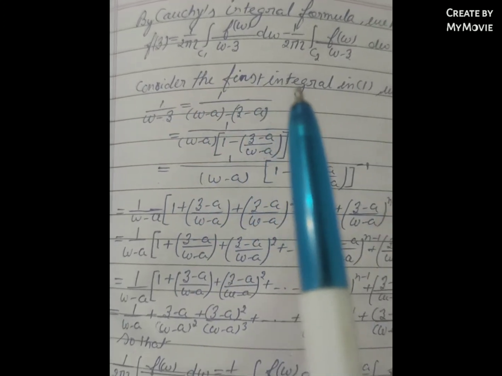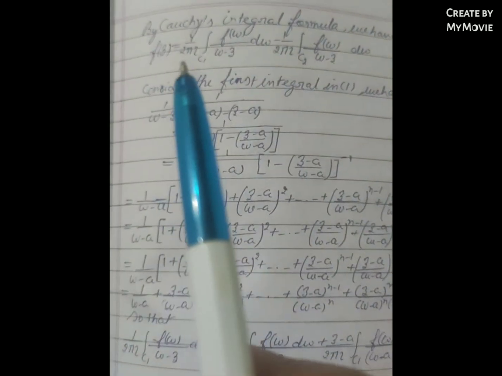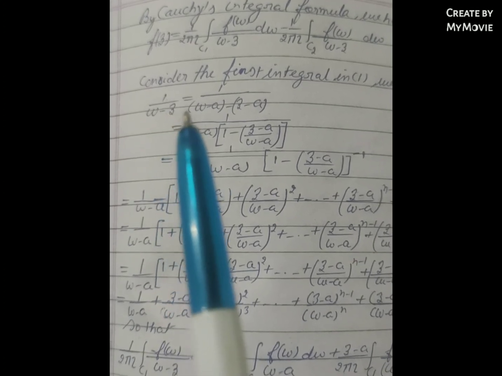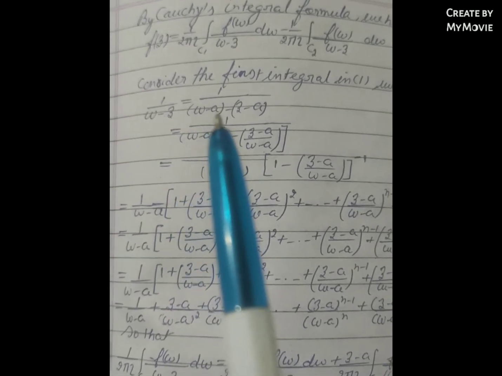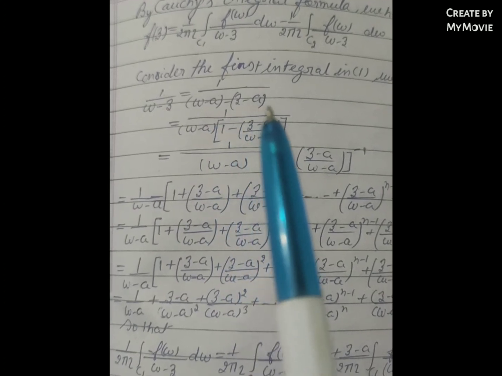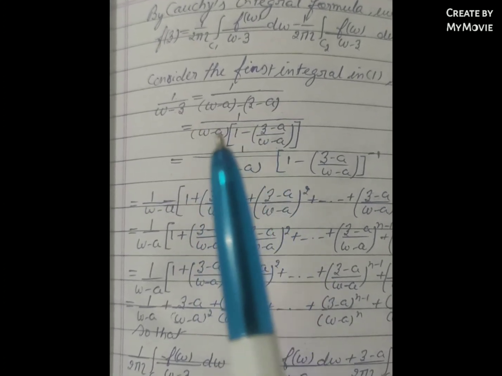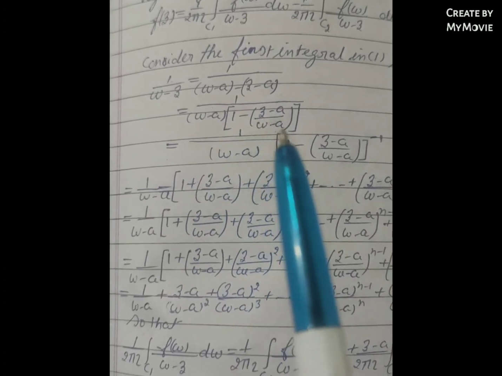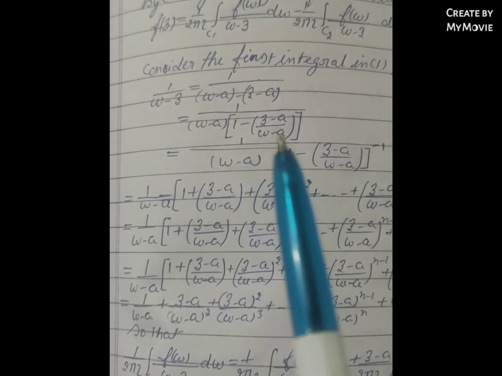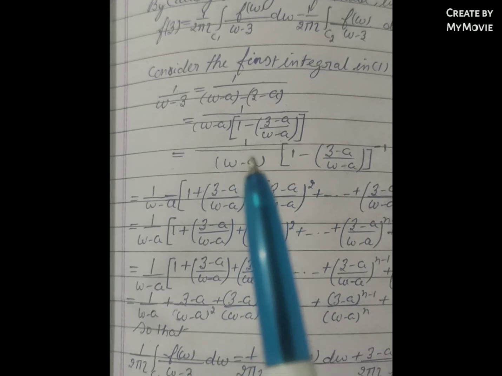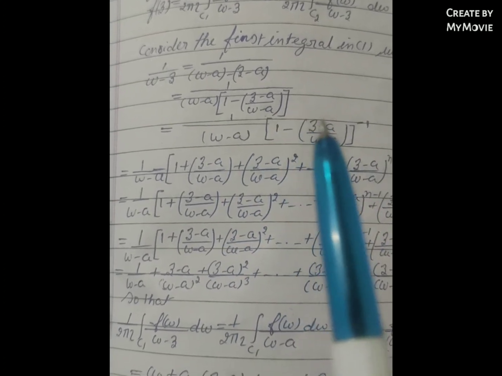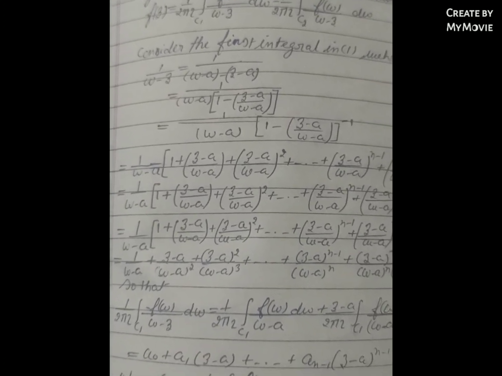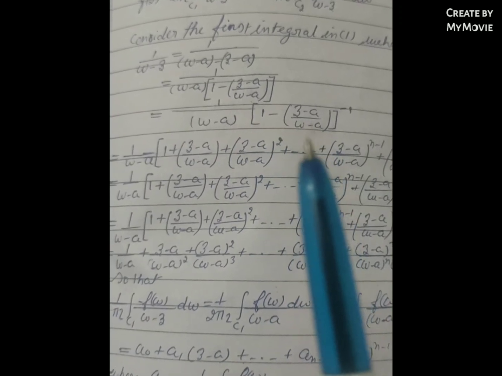Now considering the first integral, we have 1 upon (w minus z) is equal to 1 upon (w minus a) minus (z minus a), which is equal to 1 upon (w minus a) taking it common, so it is equal to 1 upon (w minus a) times [1 minus (z minus a) upon (w minus a)].